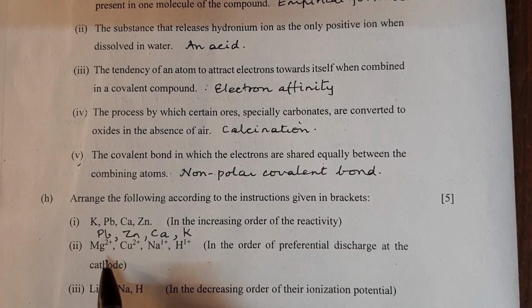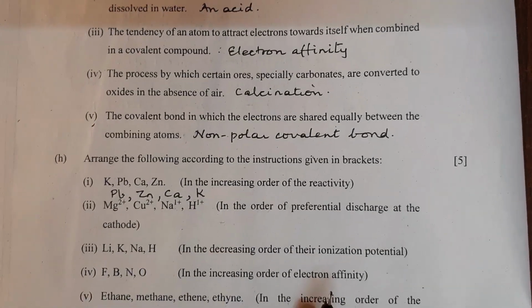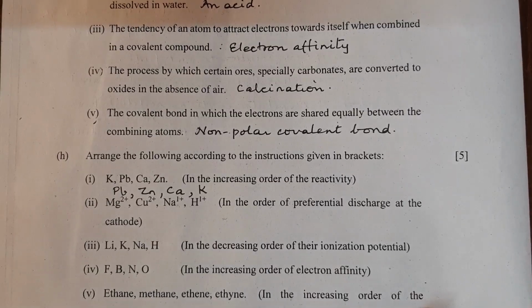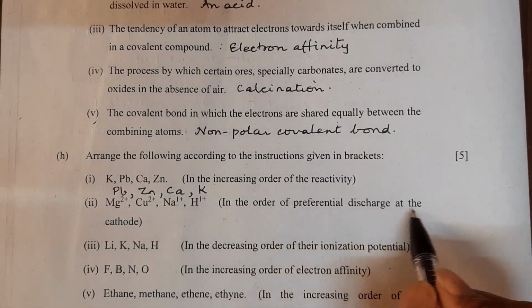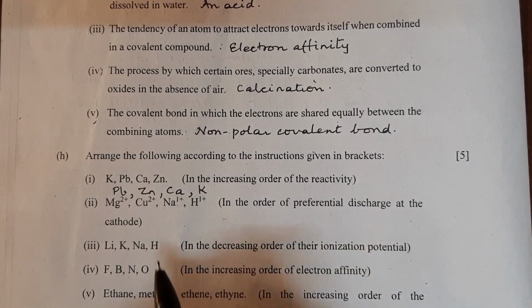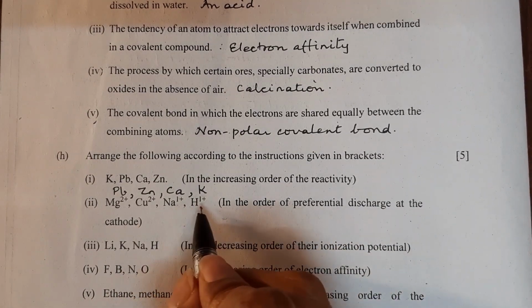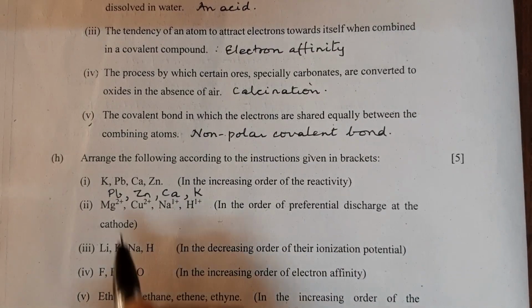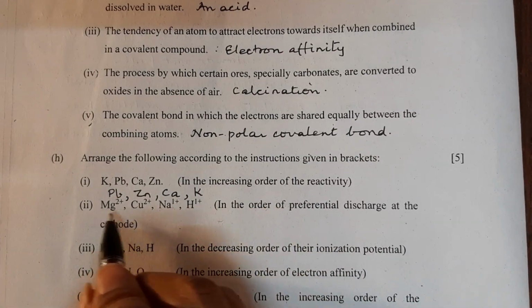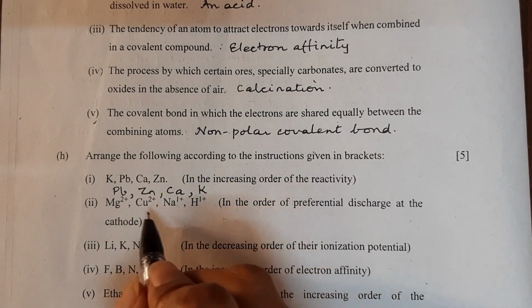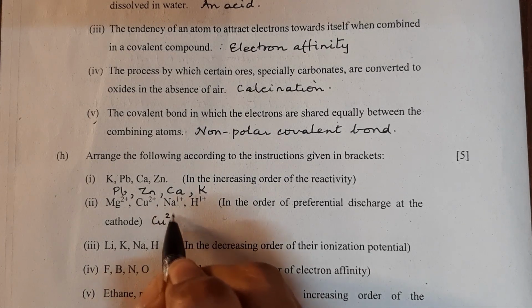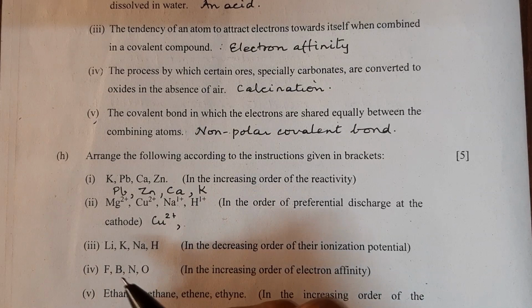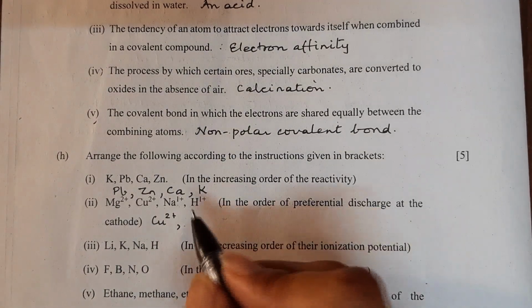Now look at the second one. We have Mg2+, Cu2+, Na1+, and H1+ in the order of preferential discharge at the cathode. Now at the cathode, the more reactive, the more difficult it is. So from here you have to check which is the least reactive, Cu2+. So it will be Cu2+. From the activity series you have to go upwards.